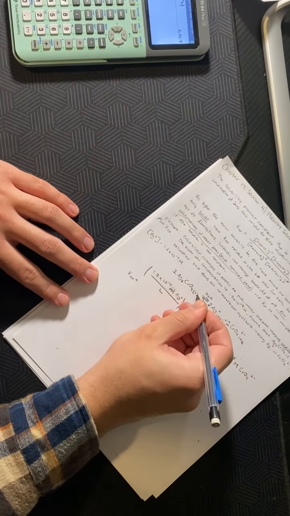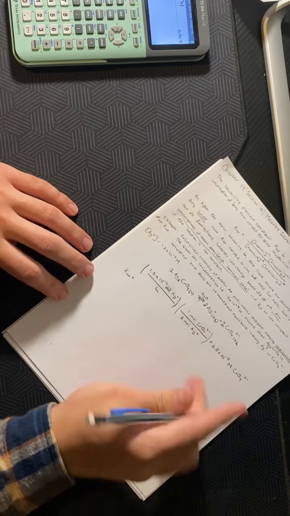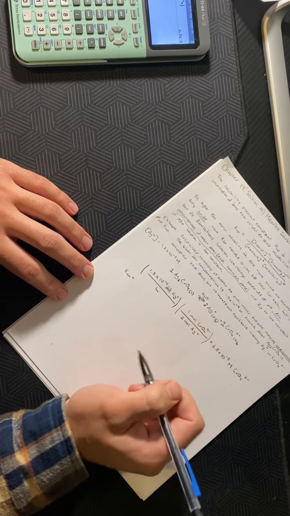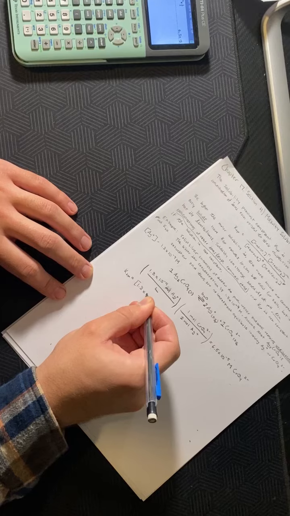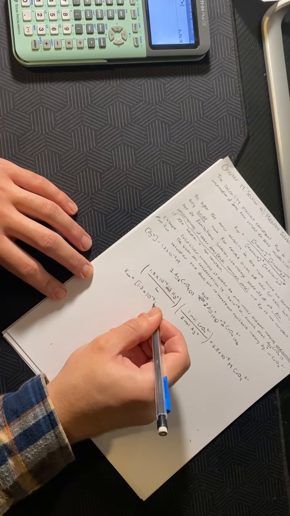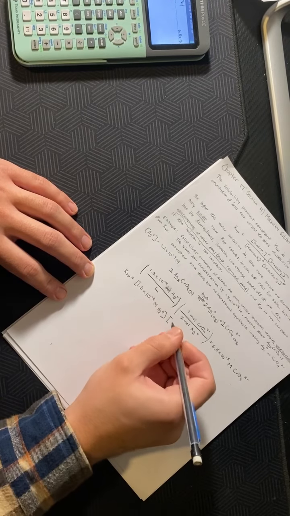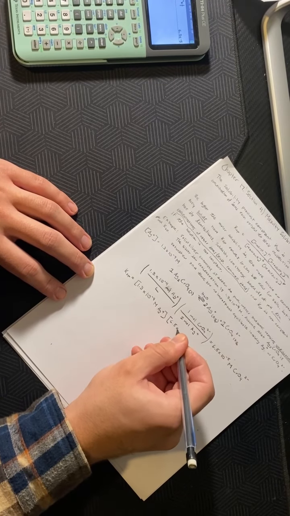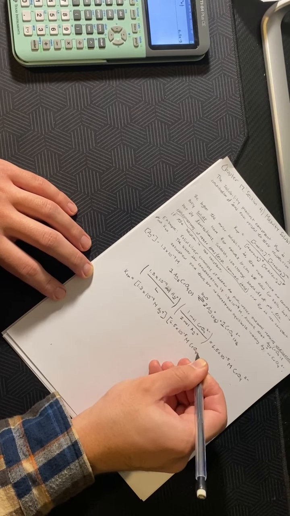But remember, silver chromate is a solid, so we don't really need to worry about it. So we're only going to have these 2 concentrations. First we have 1.3 times 10 to the negative 4 molar of silver, and we have 6.5 times 10 to the negative 5 molar of chromate.